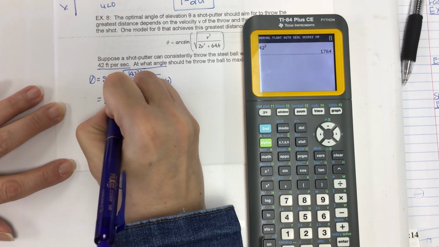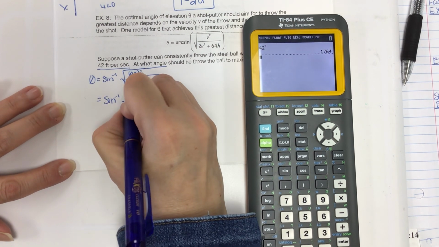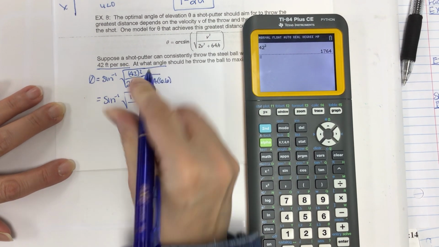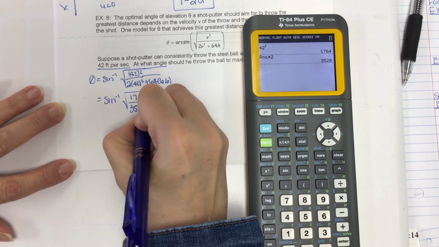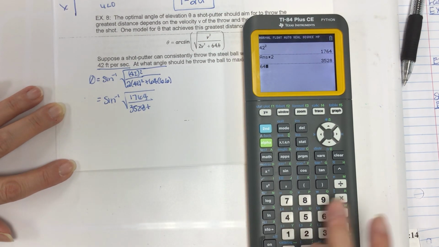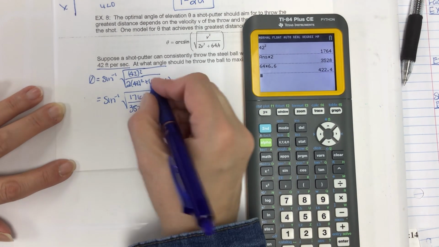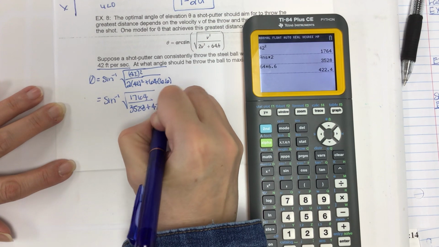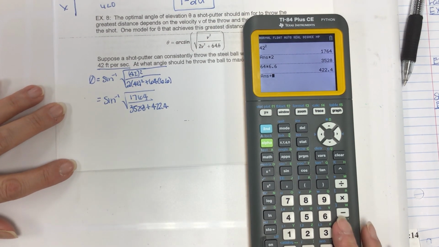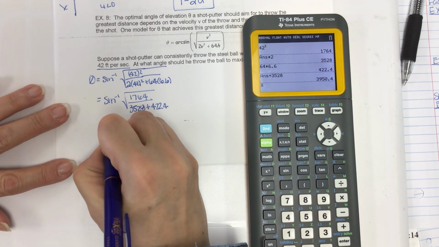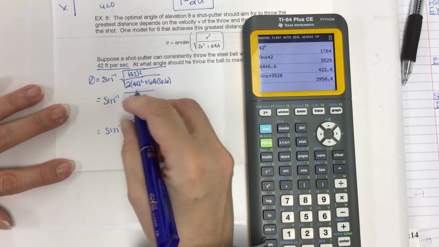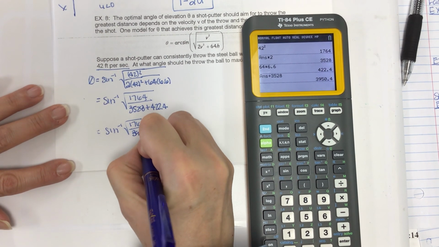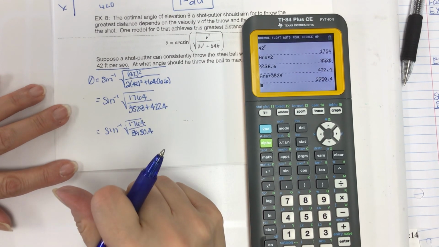So inverse sine of the square root of 1,764 over 2 times that is 3,528 plus 64 times 6.6. So then I could add 3,528. So what I'm looking at here is inverse sine of the square root of 1,764 divided by 3,950.4. Yes?